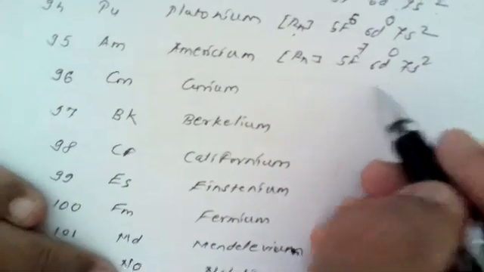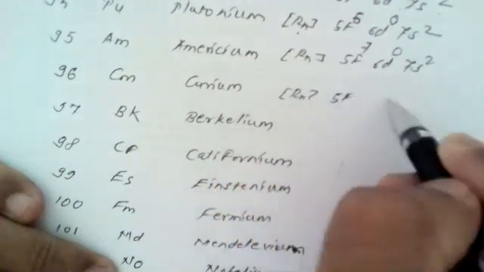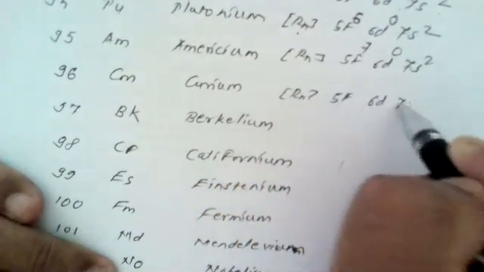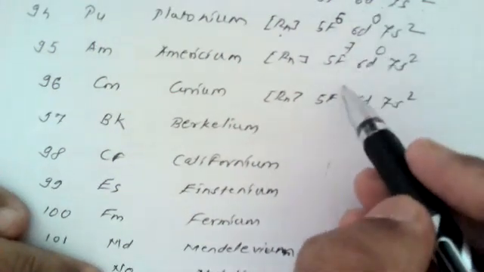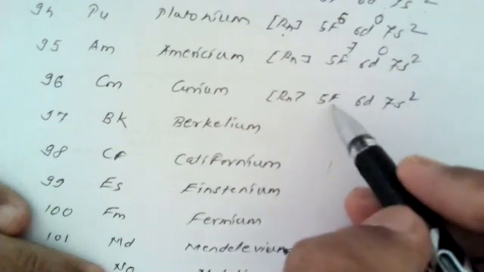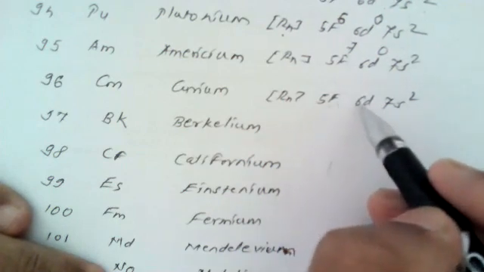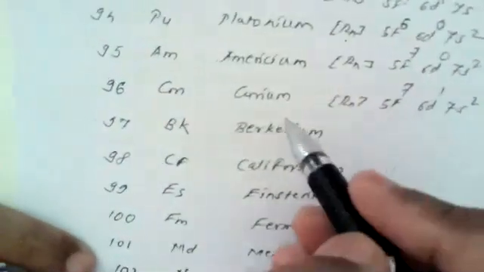After americium, curium, again there is some more disruption, because if we try to write the electronic configuration, there should be 8 electrons, but because of the very small energy gap between 5f and 6d, one of the electrons is transferred to the 6d orbital, which offers extra stability associated with a completely half-filled electronic shell.